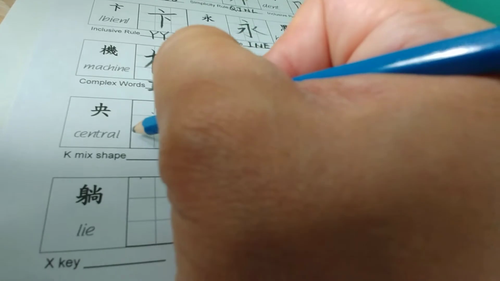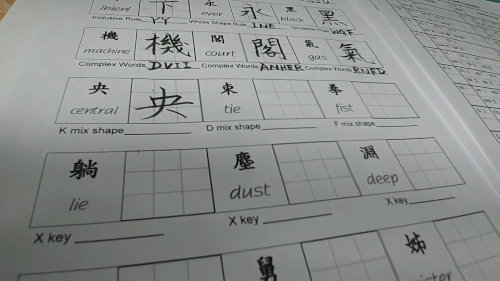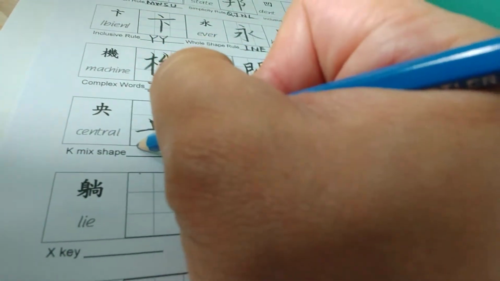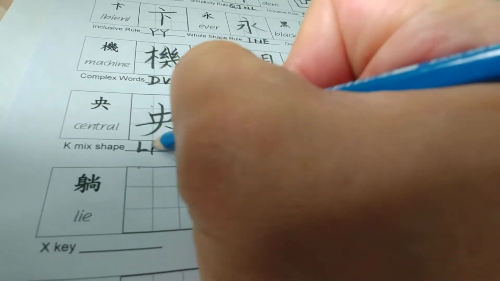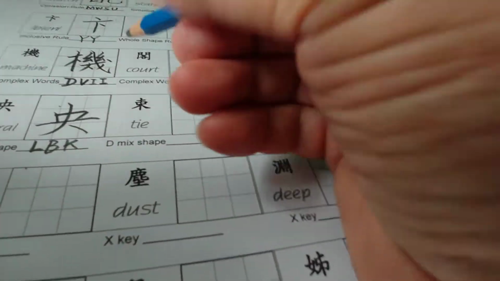This should be B, okay? And then the horizontal line, the long one, and then the left slant and the right slant. When we choose the keys, this is L, and then B, and then the K. So this is L, B, K. This is a K make shape, okay, with the big K inside.